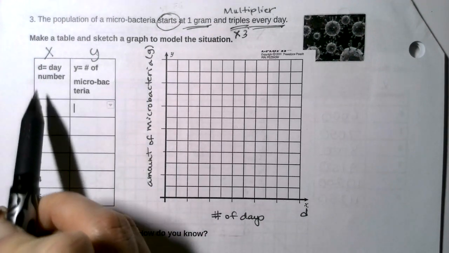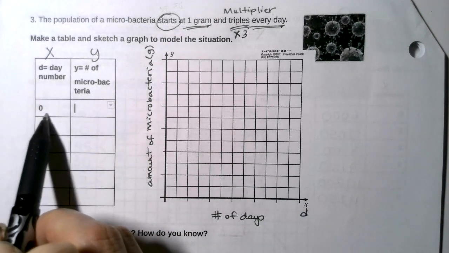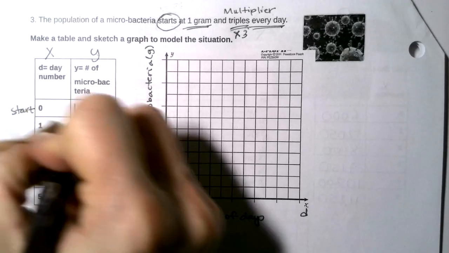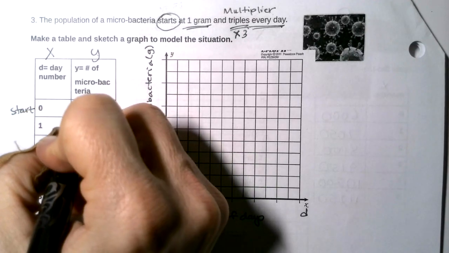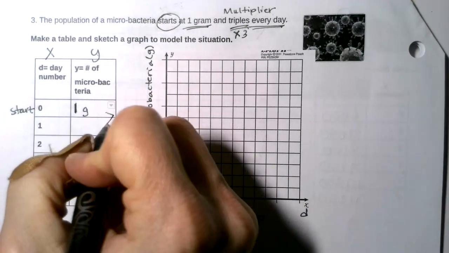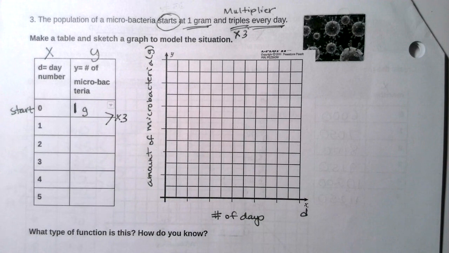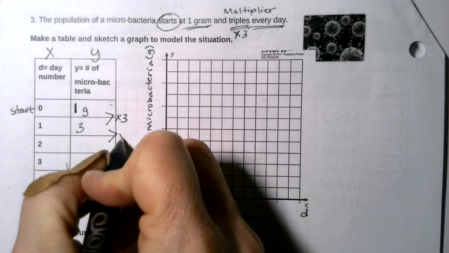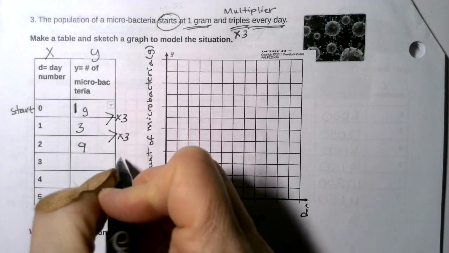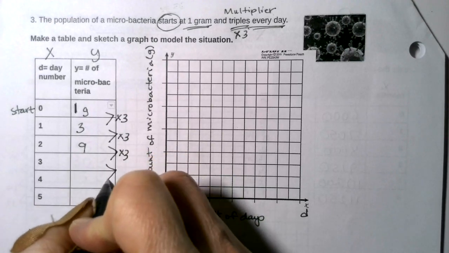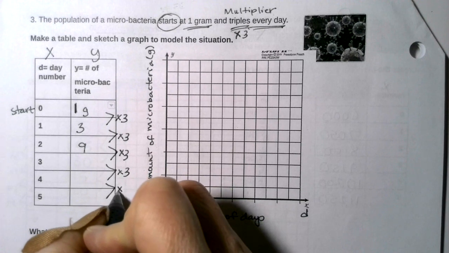So looking at our table at day 0, which would be the start, we know that there is just 1 gram of microbacteria. And then after that, it triples each day. So if it's tripling, that means we're going to take that value and multiply it by 3. 1 times 3 is 3. And each day it's tripling, so 3 times 3 is 9. And we're going to continue this pattern all the way down our table.